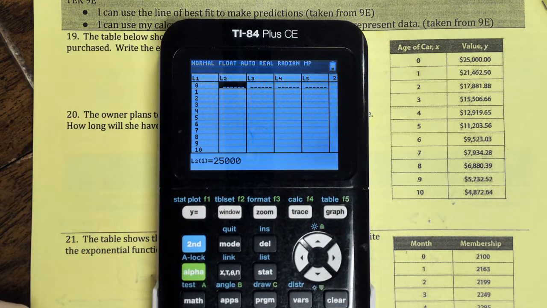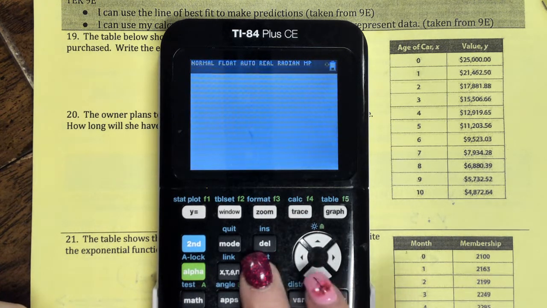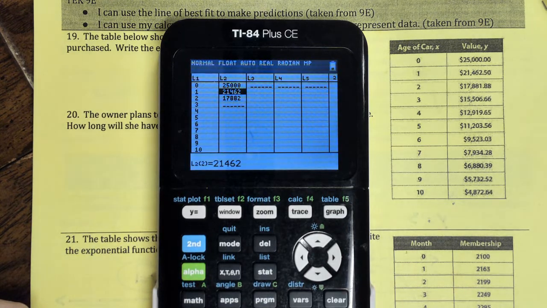25, 1, 2, 3. 21, 4, 6, 2. 17, 881.88. 15, 506.66. Oh, error. Oh, man. Stat, edit. 17,882. 15,506.